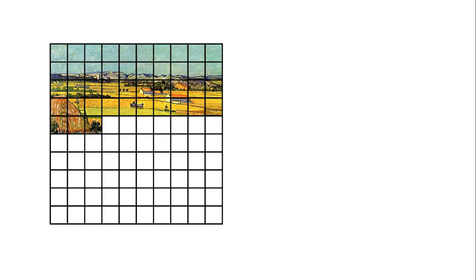How could we represent this fraction of a painting in two different ways as decimals?